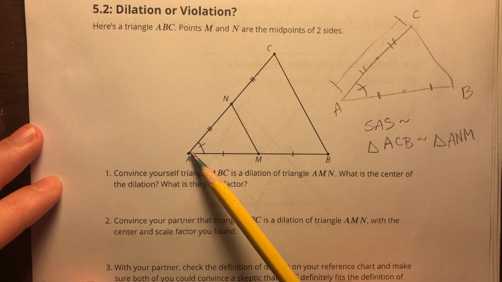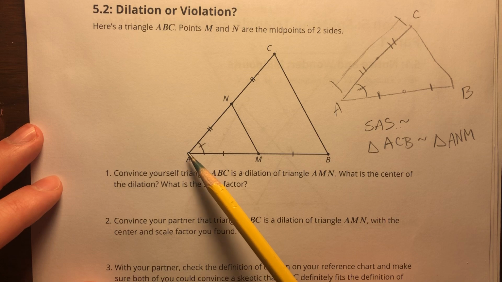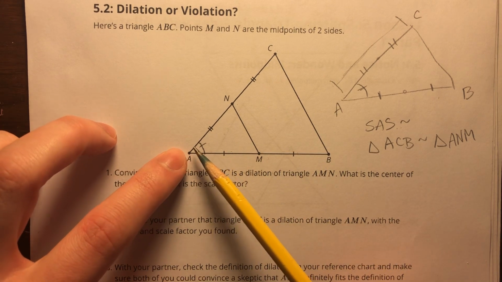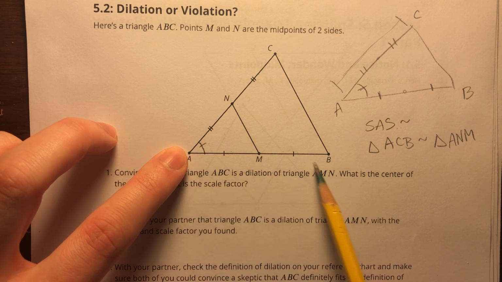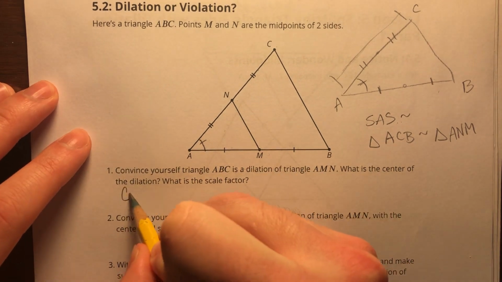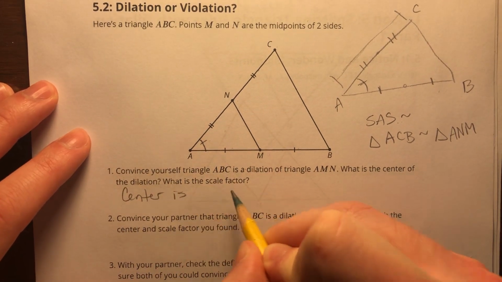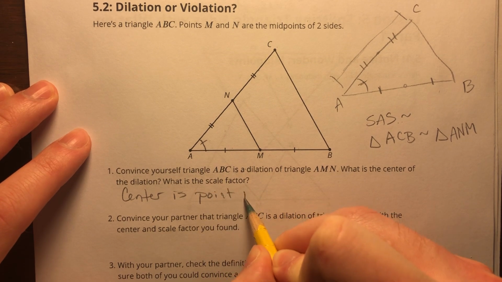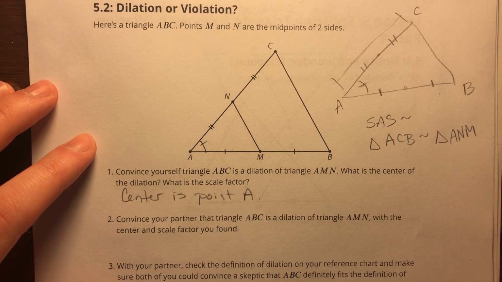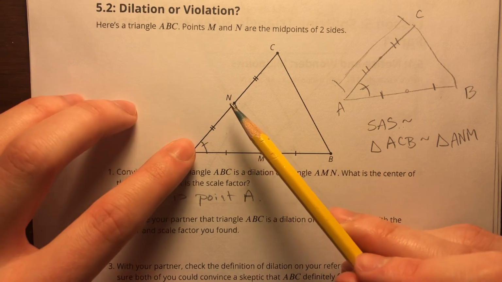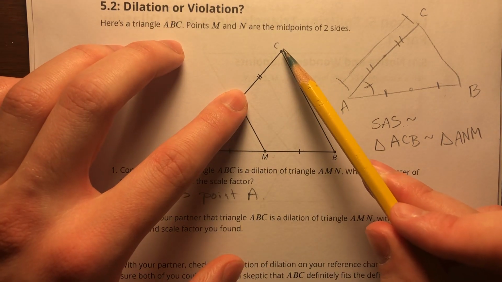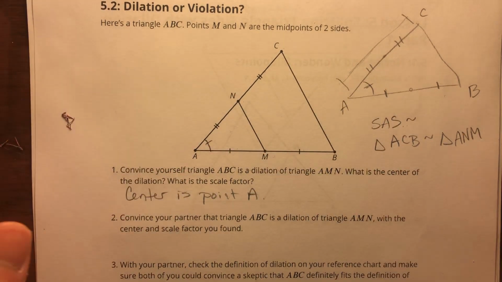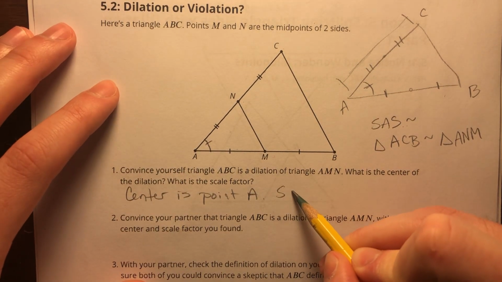All right, what is the center of dilation? Well, both triangles have A in common, and I can see that my lines of projection are starting at A and going through N, and then also starting from A and going through M. So my center is point A. All right, what's my scale factor? Well, if I've taken this line segment and then copied it into the identical line segment, I've essentially doubled it. So that scale factor would be 2.